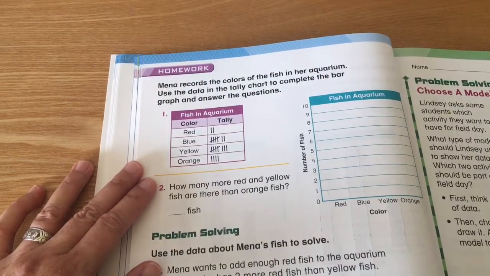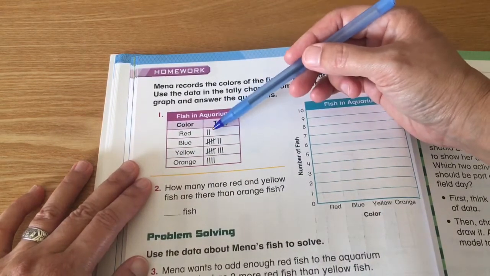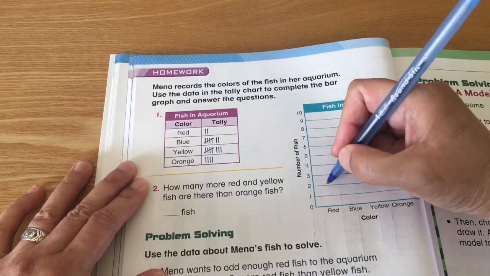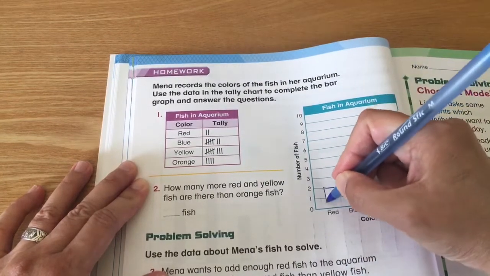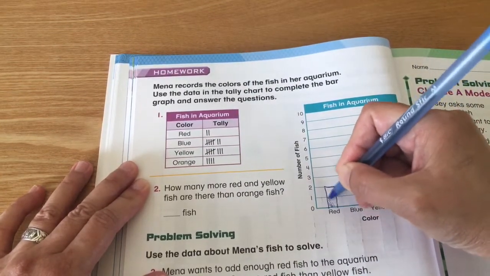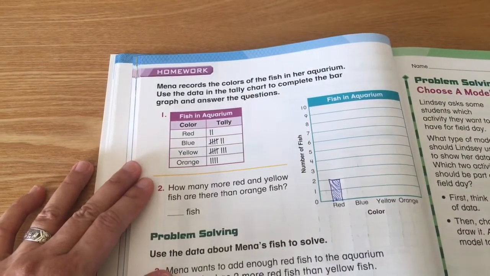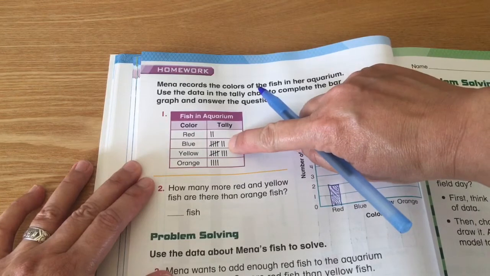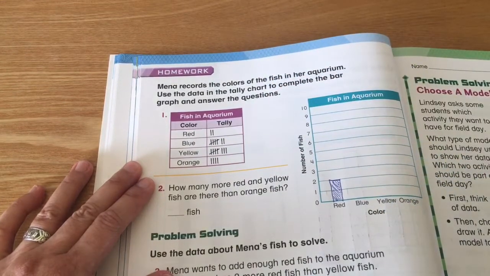Let's go ahead and make a bar for each one. Red has how many? That's right. Go ahead and make that bar above red. I'm going to give you a little head start, and then I will come right behind you. Next is blue. Look at blue. How many is that? Make your bar above blue. I'm going to give you a head start.